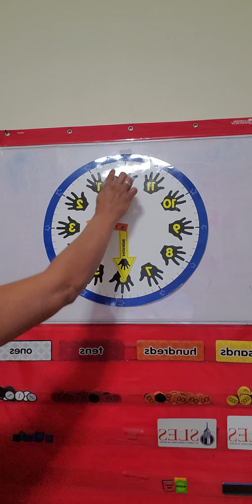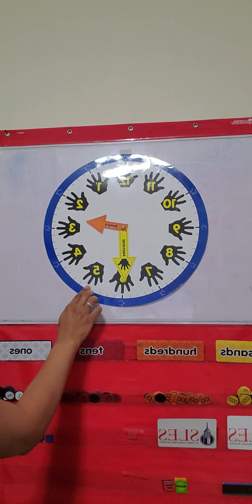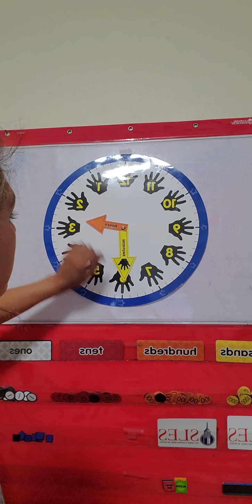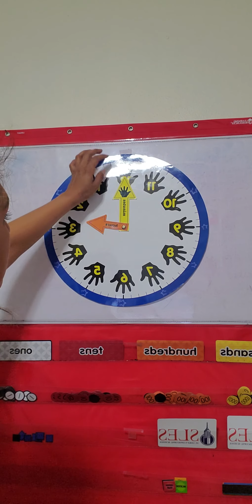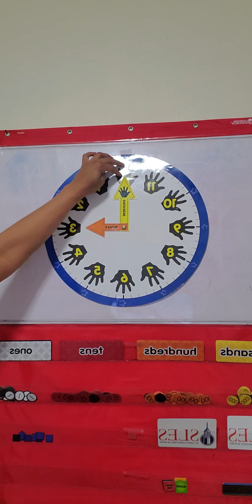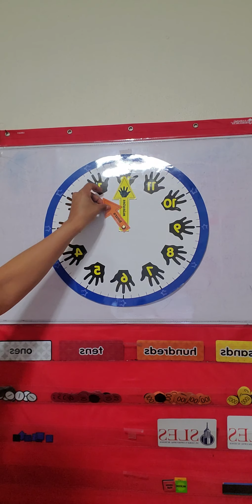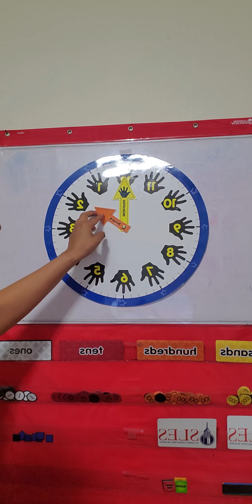Now there are 5 minutes in between each hour number here. So if we're looking at our clock, okay, if the minute hand is pointed to the 12 and the hour hand is pointed to a number, we would say o'clock.